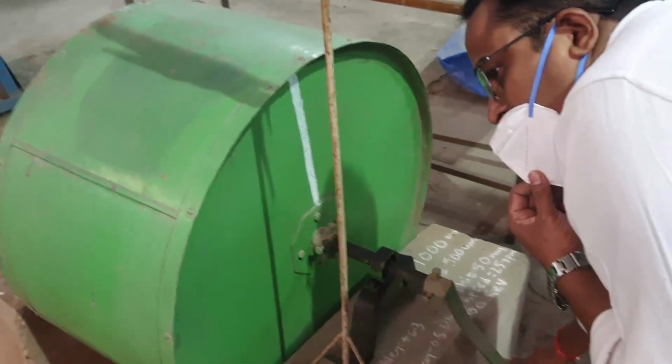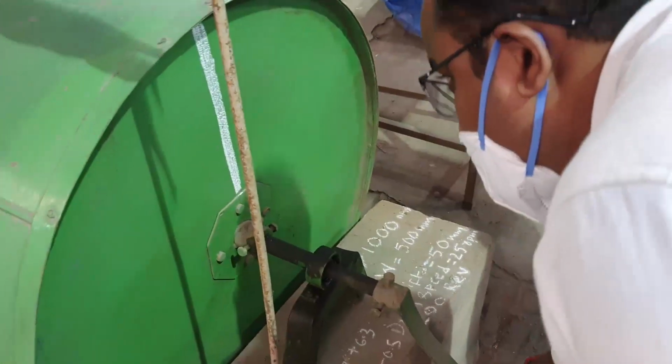Now we are subjecting it to 200 revolutions.